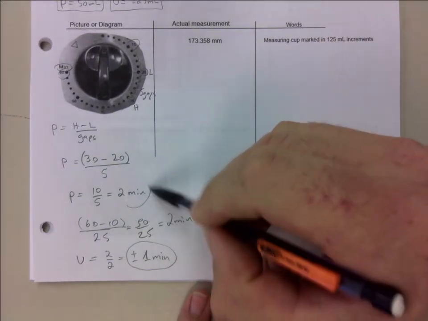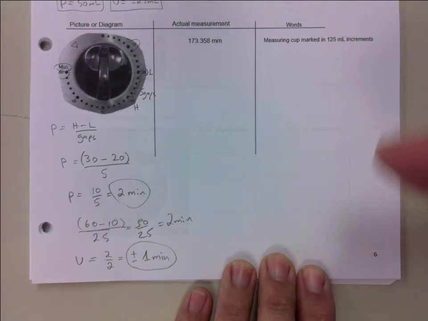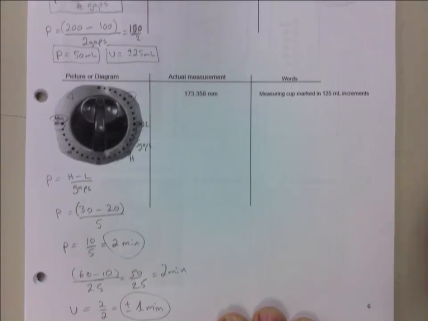Does that make sense, guys? The precision and the uncertainty? Maybe you need more practice, that's fine. Let's go over to the actual measurement.